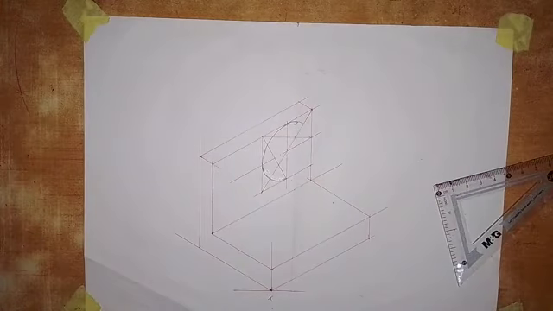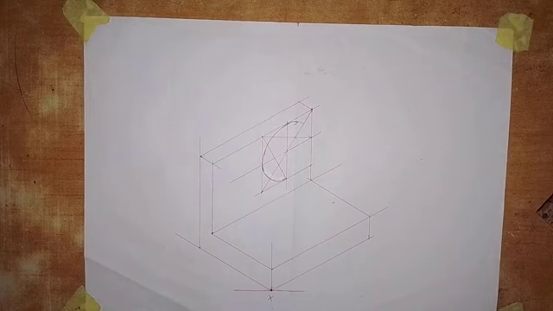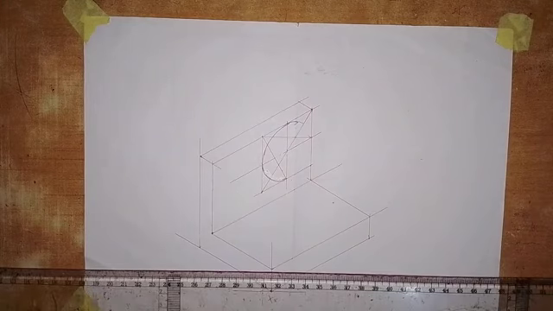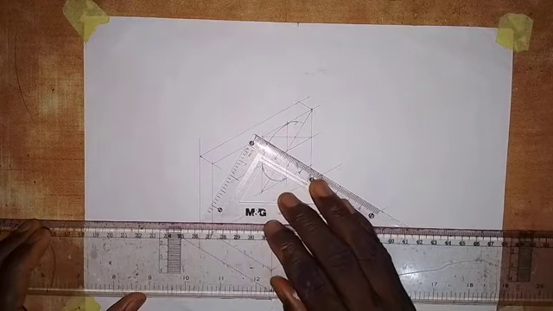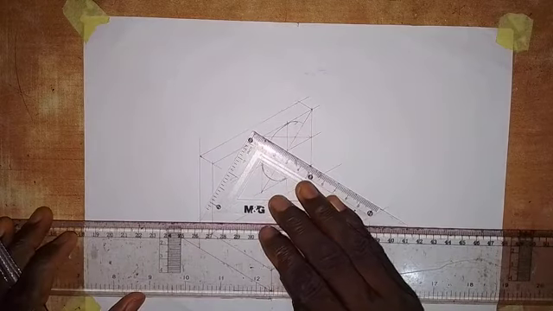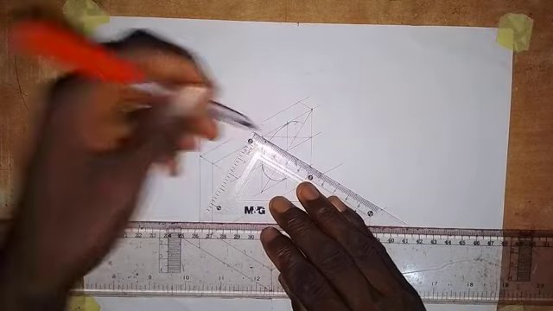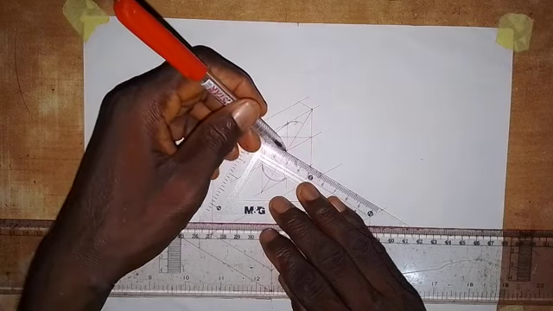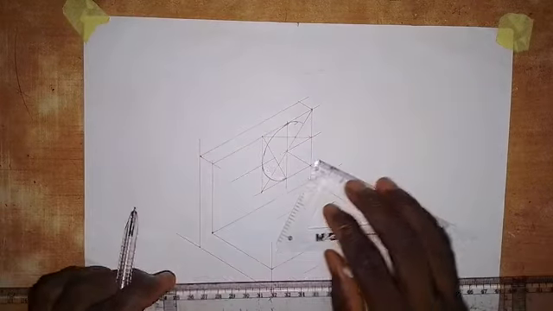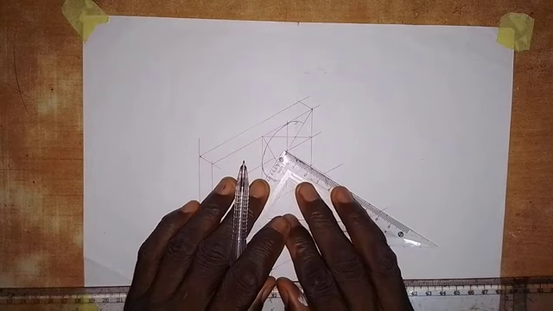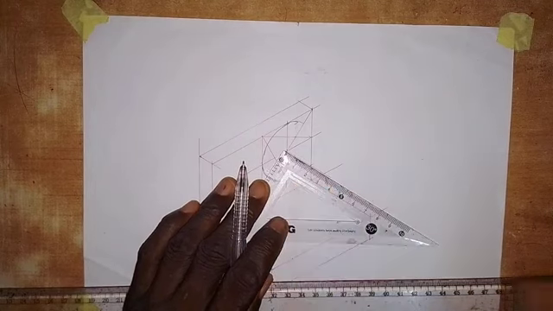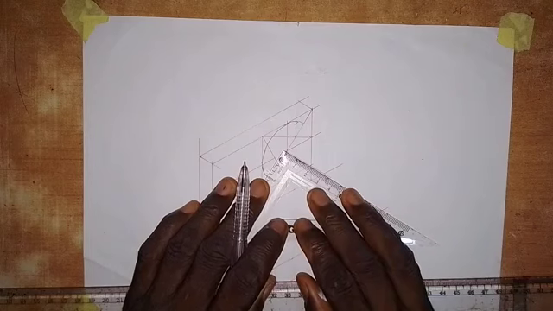Alright, so we have that. The next thing that we are going to do is take the 30-degree set square from this center here, and draw a line forward from the center. On this line, I will take a measurement of 15 millimeters, because the length of that big cylindrical part is 15 millimeters.